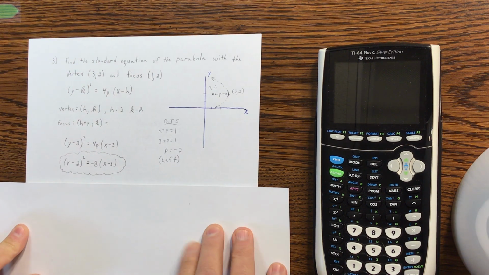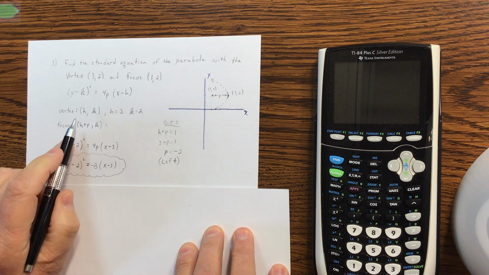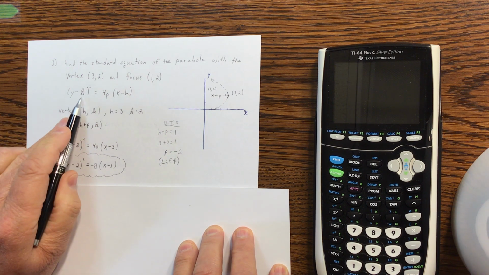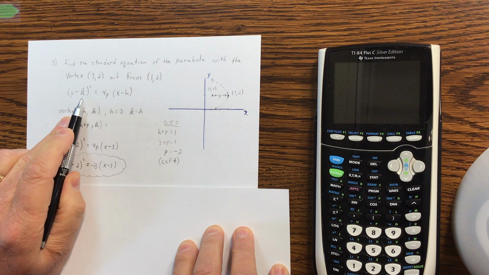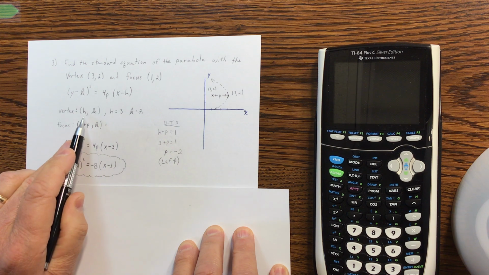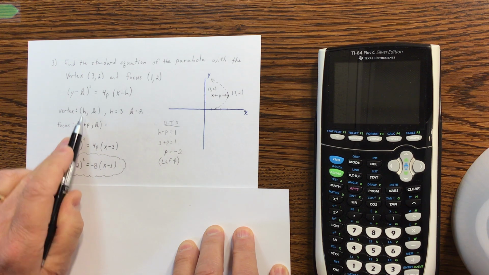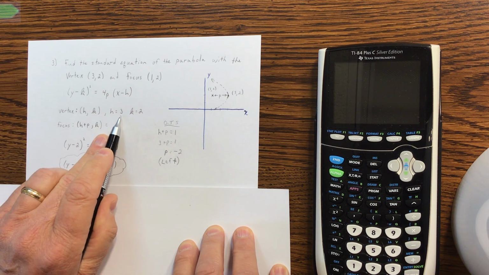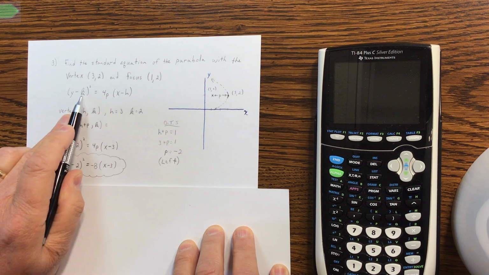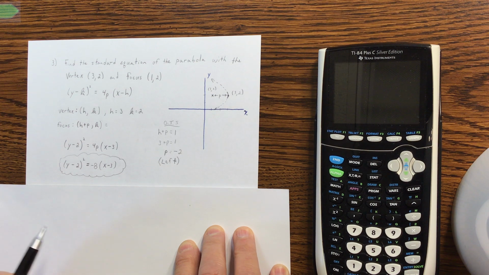We need 3 things for this equation. We need to know what h and k are, which is your vertex, and you need to know what your value of p is. So we know h, k is your vertex. They gave it to us. So h is 3 and k is 2. You can fill that in.